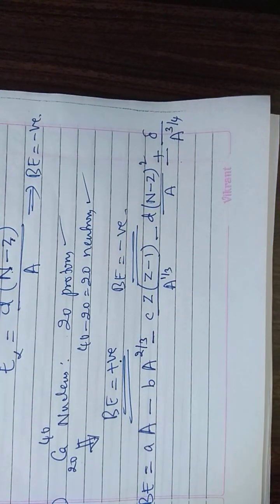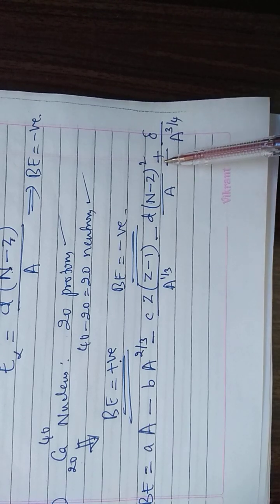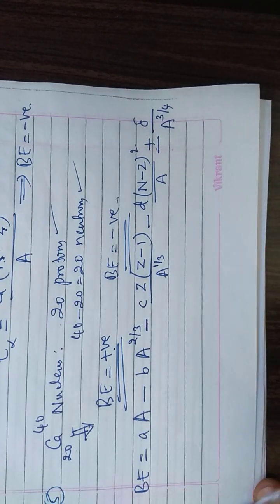Don't forget, this can also be written another way.